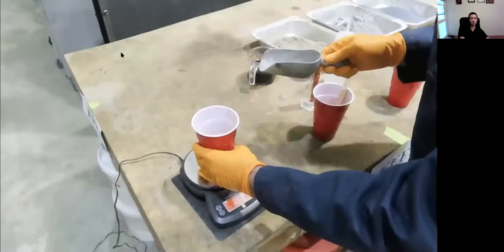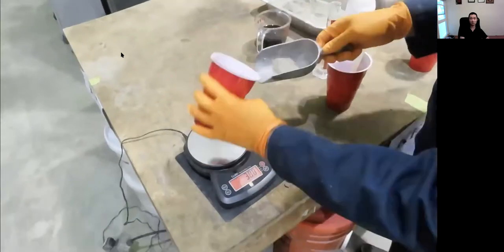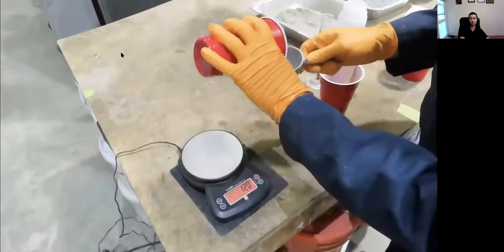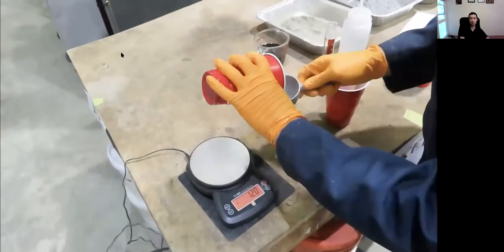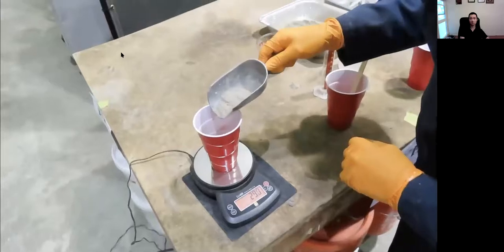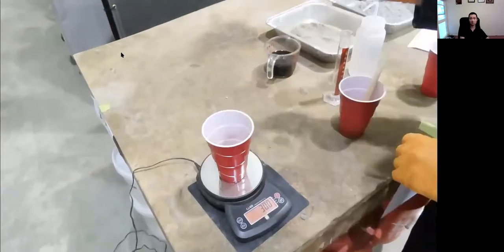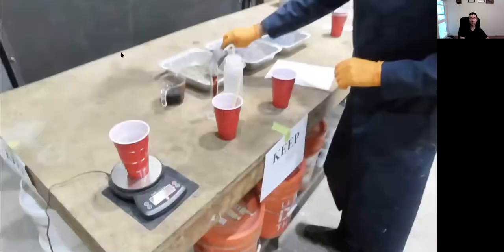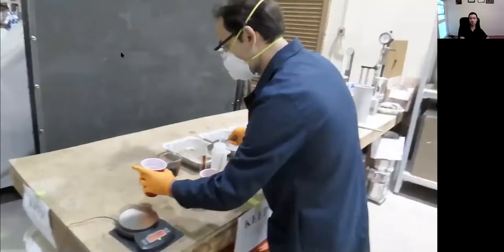More than enough. It could be a little off, but not too much. Maybe less than 5%. Okay, so 30.0.